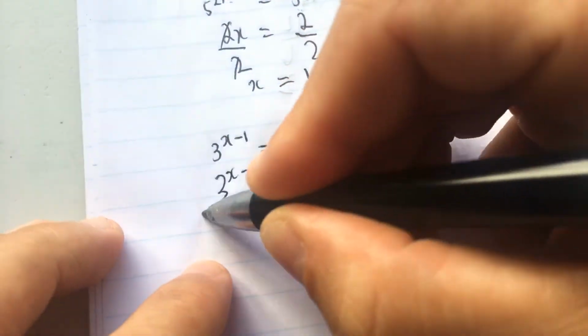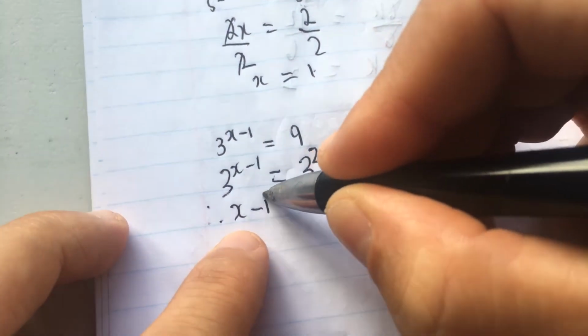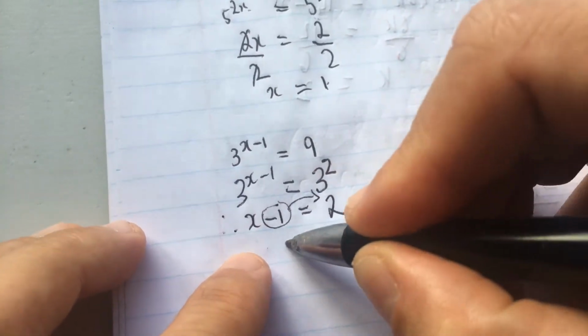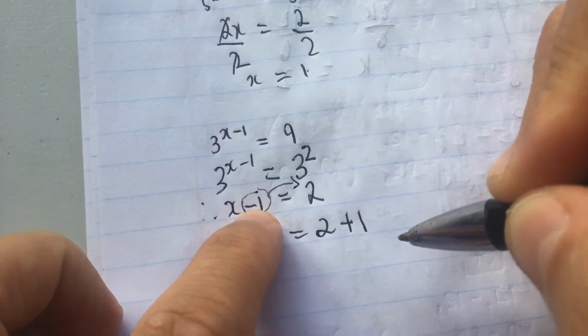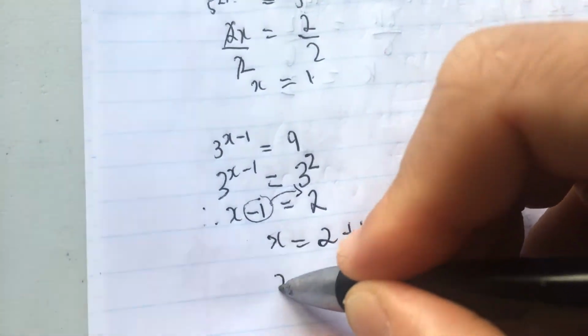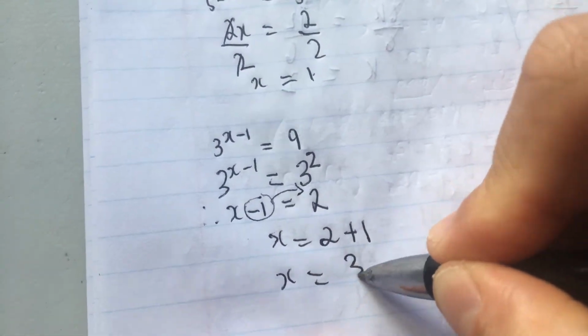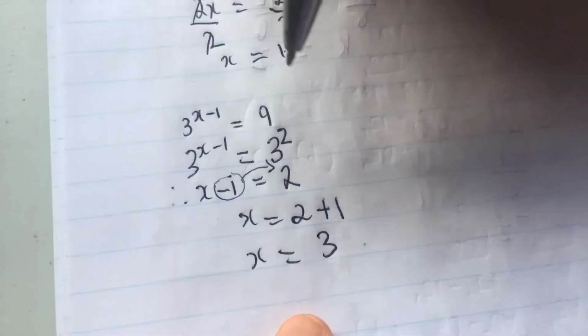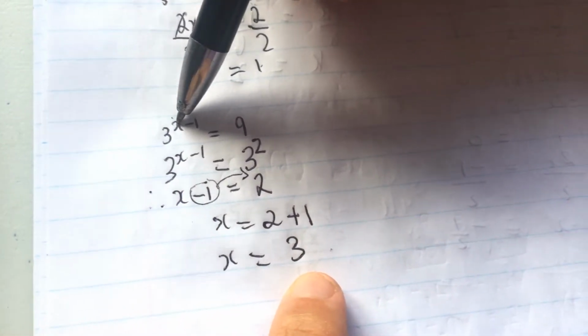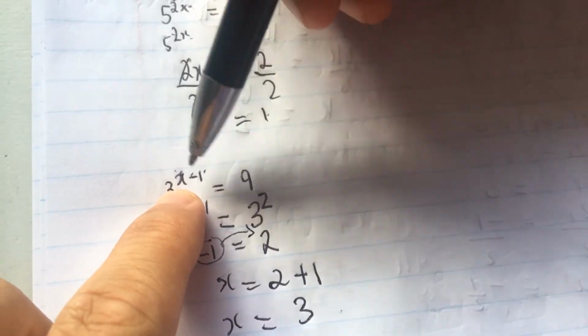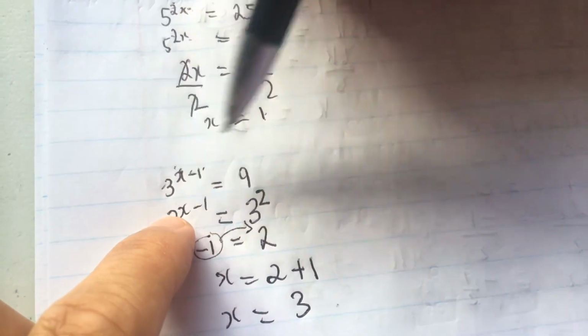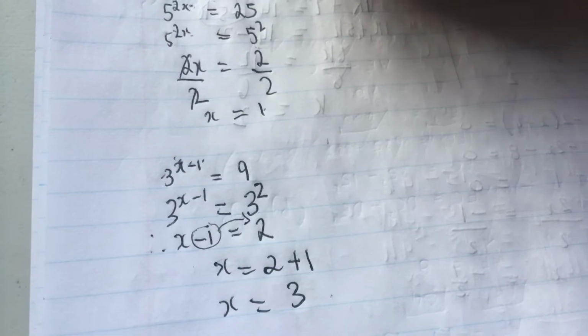This is normal equations. What do I do with the 1? I take it over. X is equal to 2 plus 1, because it was minus 1, now it's gone over, it must be plus 1. X is equal to 3. Let's see if I'm correct. If I put 3 inside here, what's 3 minus 1? It's 2. So what's 3 squared? 9. Alright.